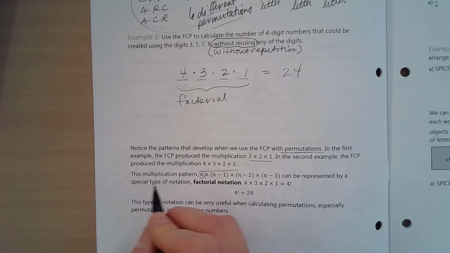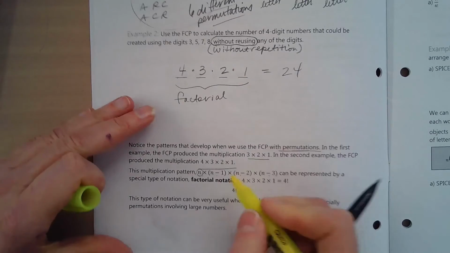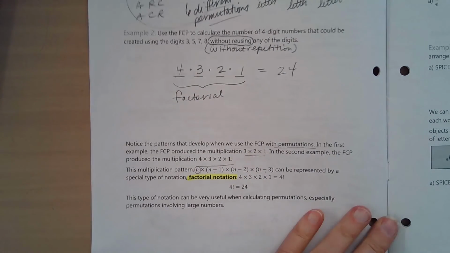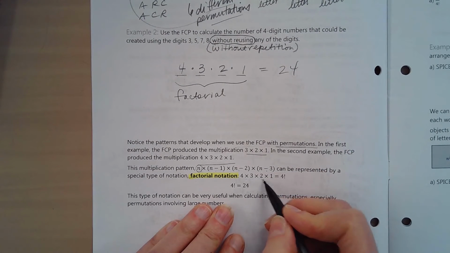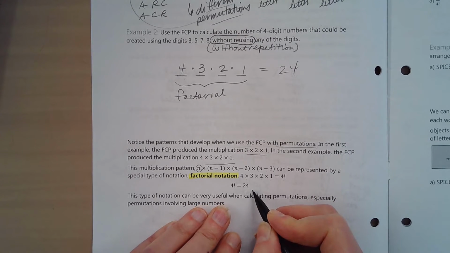It's called factorial notation. If we start with whatever n is, and our multiplication product just keeps going down all the way to 1, I could express 4 times 3 times 2 times 1 as just 4 factorial, okay? And 4 factorial is 24.